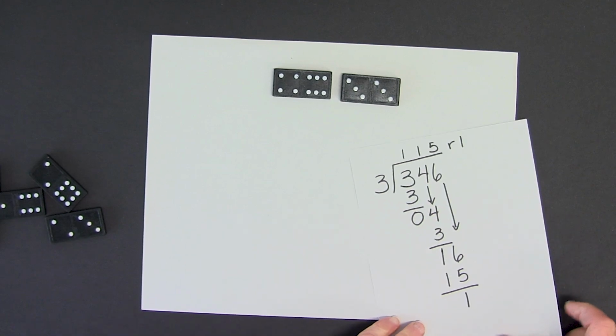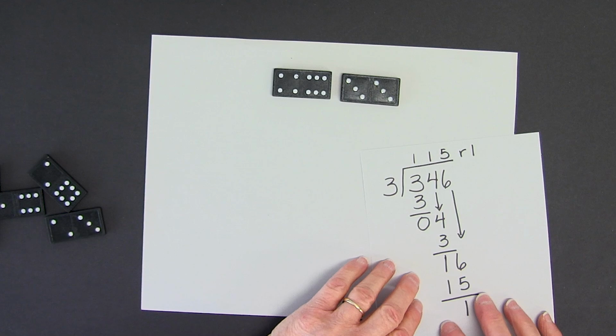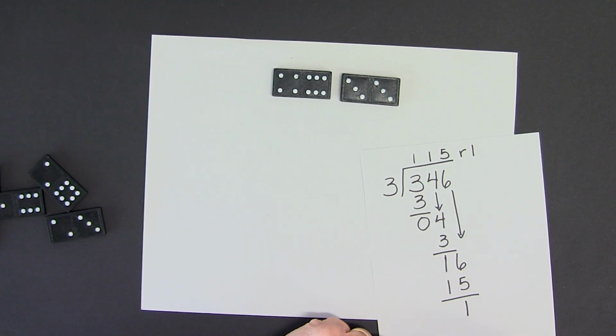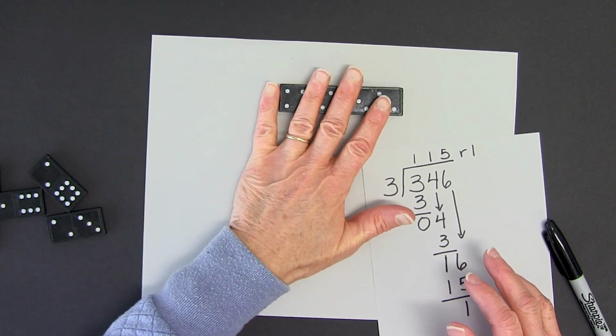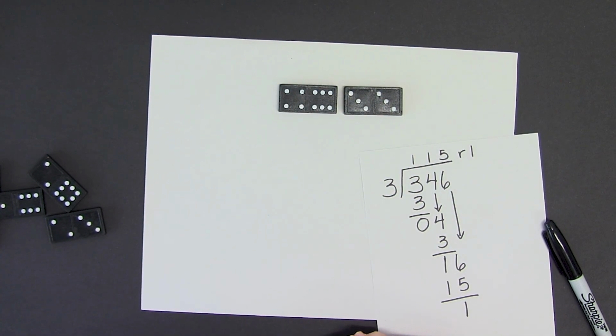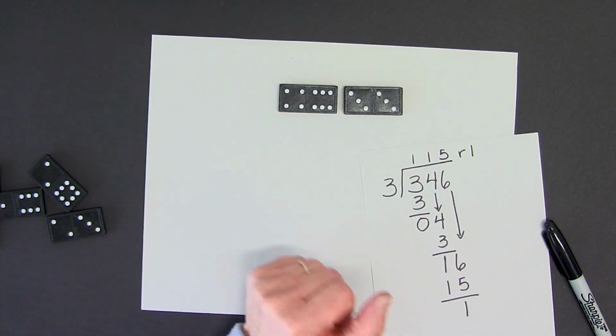I can give this to a partner. I can explain what I did, and my partner can confirm my answer, and then we can switch. And my partner can build 2 numbers to then divide. So here's one way in which we can use the dominoes to help us with division.